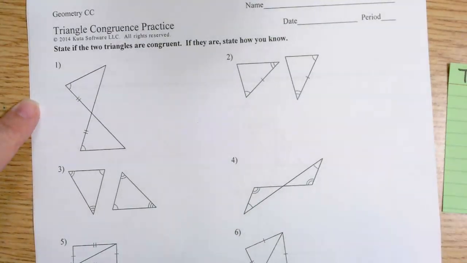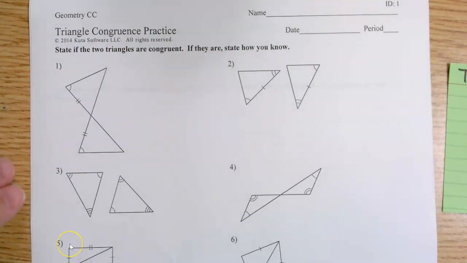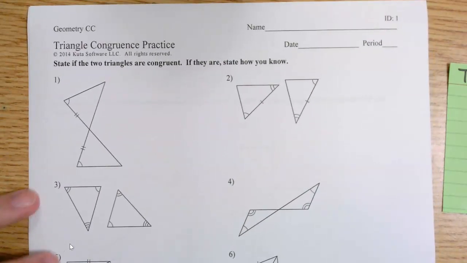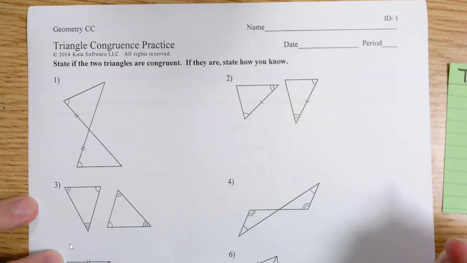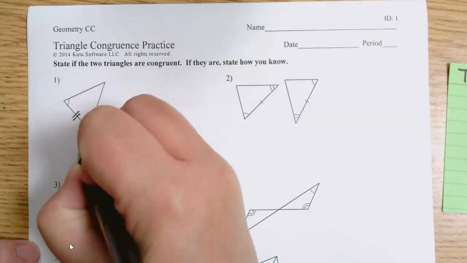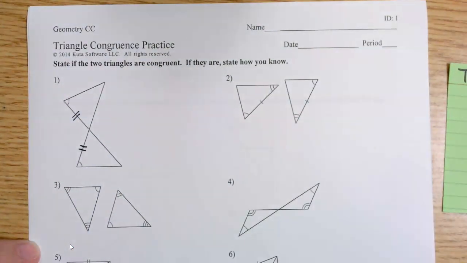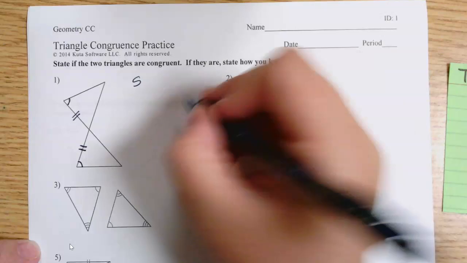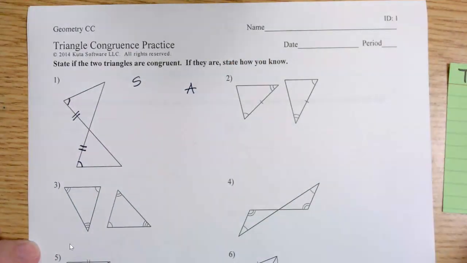First thing I'm going to look at is what's marked. On my first one, this says state if the two triangles are congruent. If they are, state how you know. I just made up this little cute worksheet to practice identifying when triangles are congruent and how I know. So I see these little marks that tell me this pair of sides is congruent. So I have a pair of congruent sides. Then I see these little marks that tell me this pair of angles is congruent. So I have a pair of congruent angles.